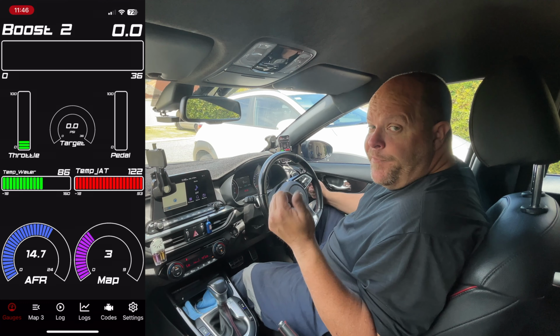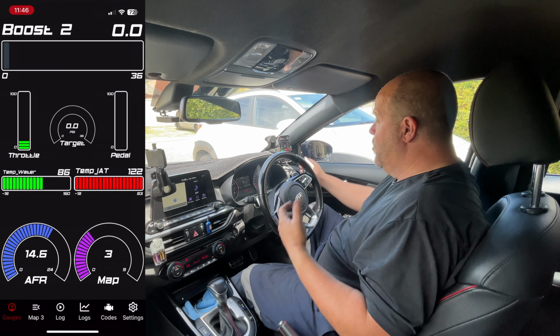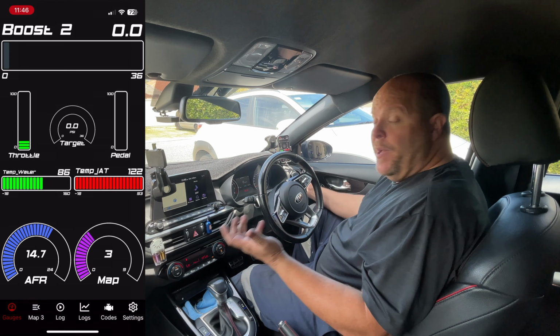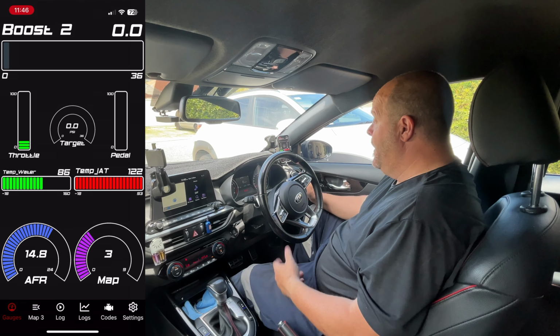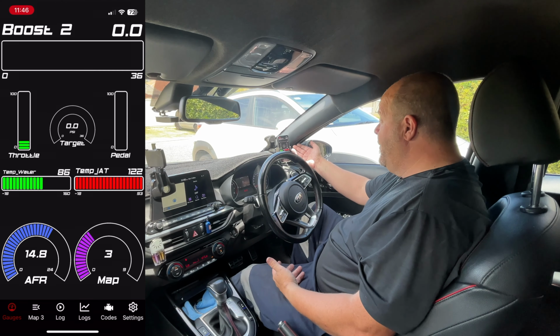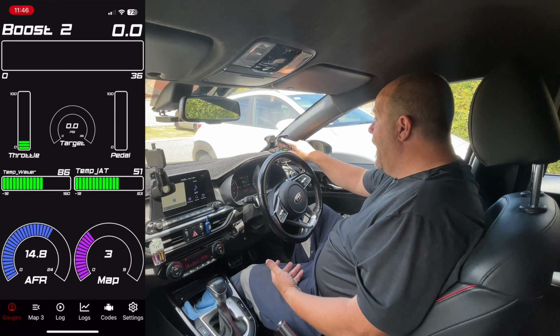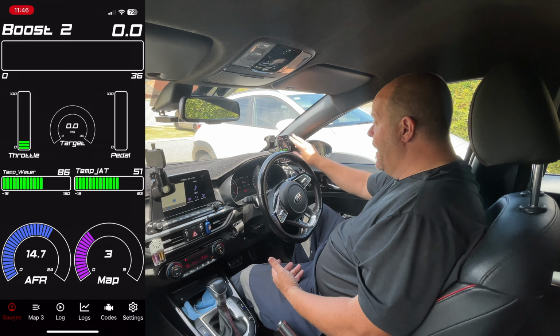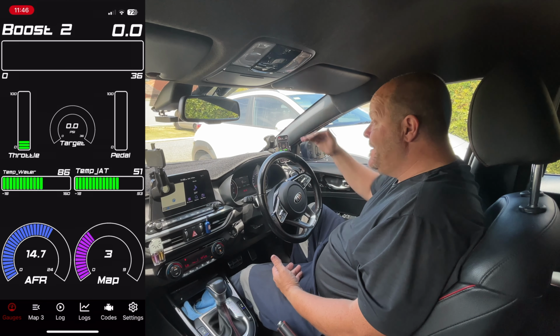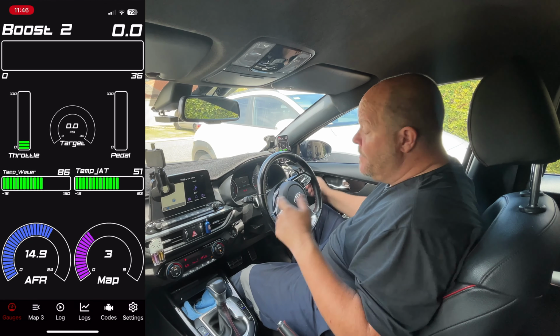Another good thing about the JB4, they're always working on new things. So they brought out a beta app about a year ago. I've been using it since day 1. It's fantastic. One of the good things about it is you can see the screen here. It allows you to customize it and have whatever gauges you want in whatever position you want and type of gauges. It also allows you to set colors.